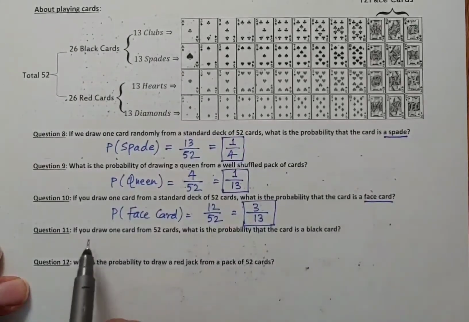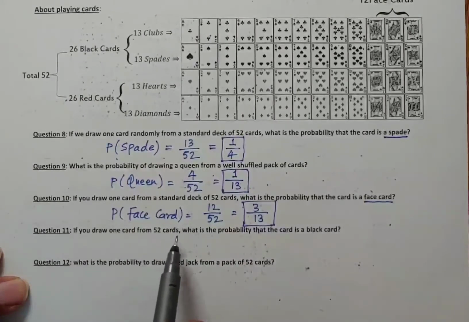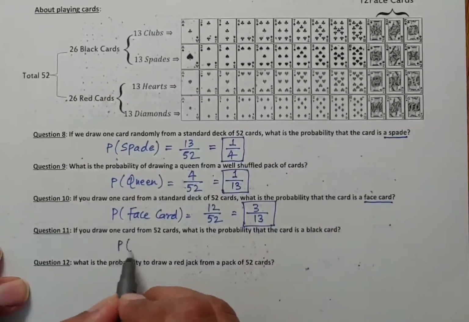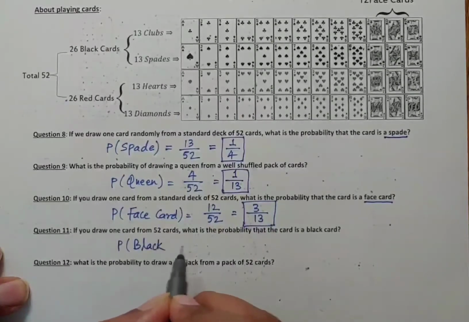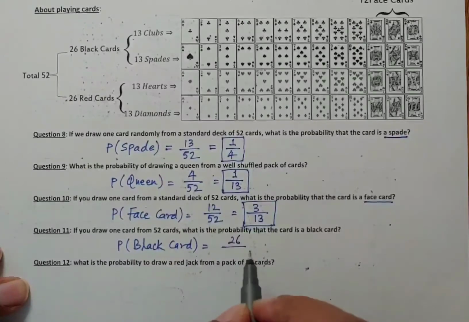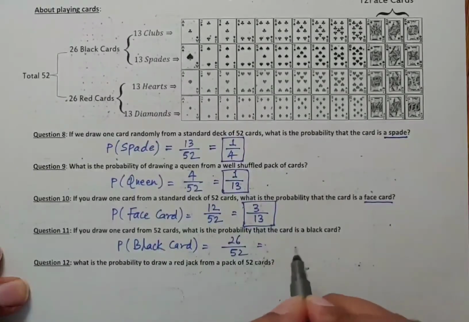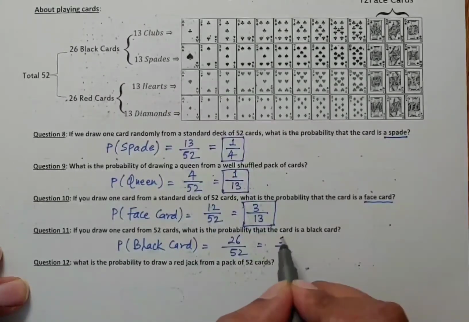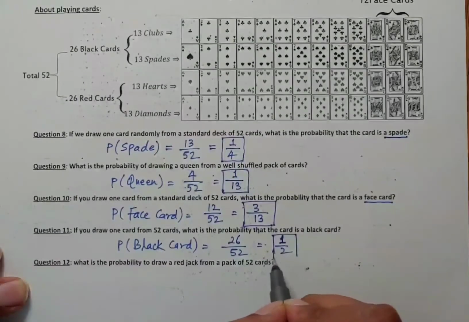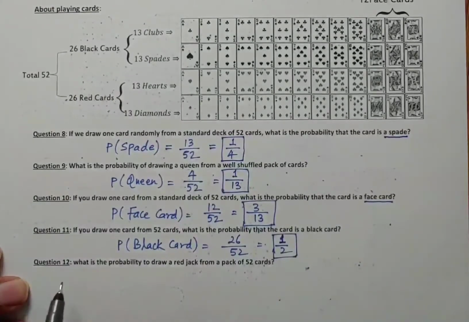If you draw one card from 52 cards, what is the probability that the card is a black card? So probability of a black card: there are 26 black cards out of 52. 26 out of 52 is 1 out of 2, or 0.5.